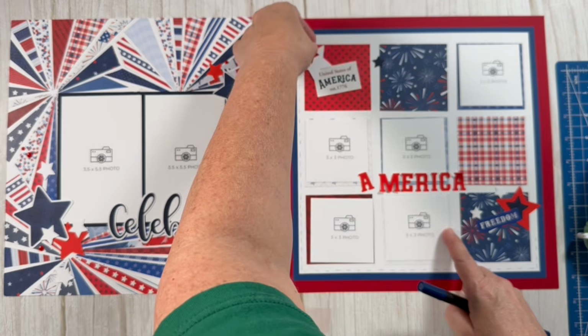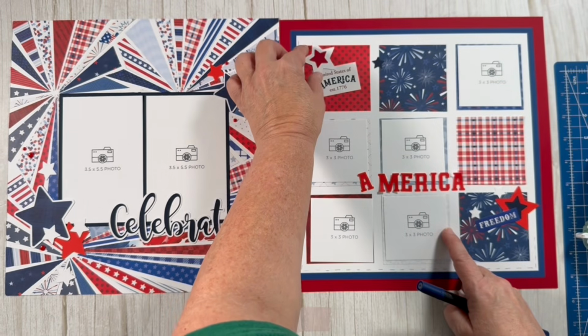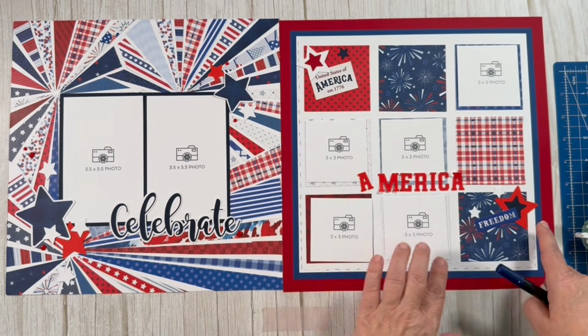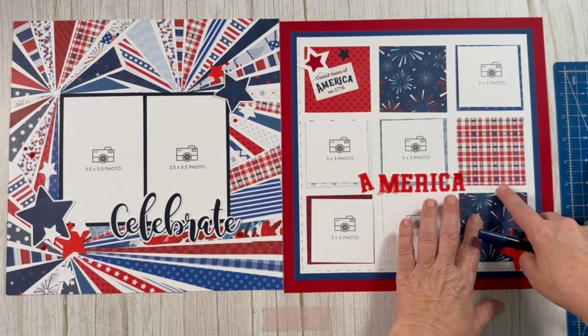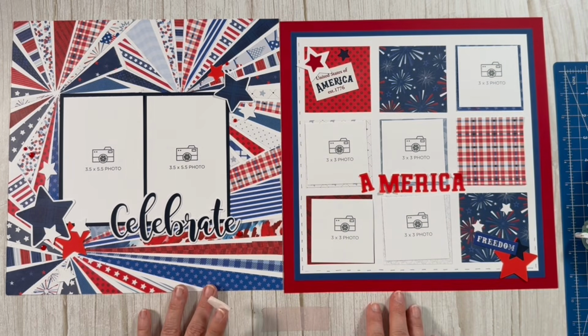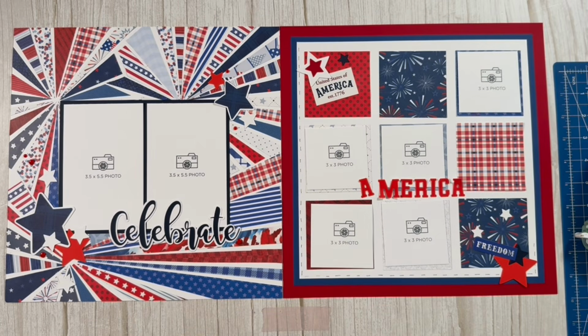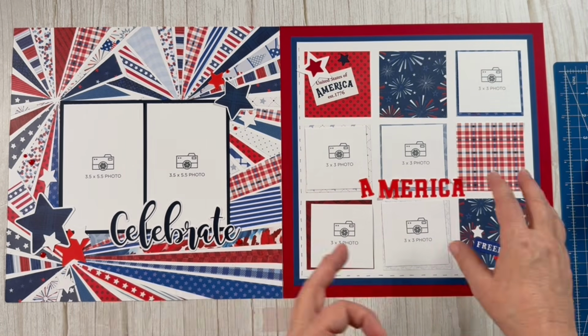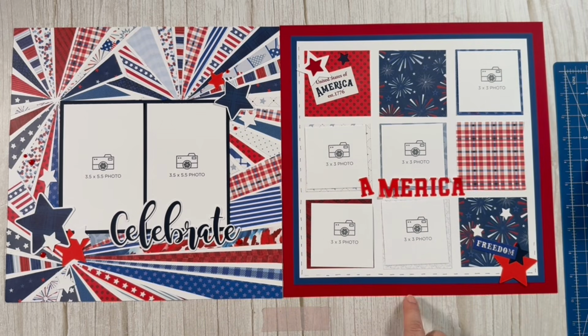I will have to finish this up. I probably will stitch around that white and do something with my embellishments here, but you guys get the idea of what I'm doing. So that is it. That will then sit in my album. It ties. It's using the same prints from this side over onto this side. I like it. I'm pretty happy with it.